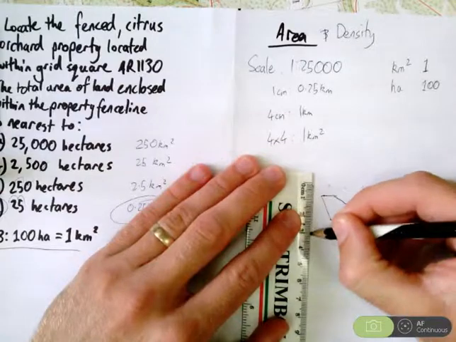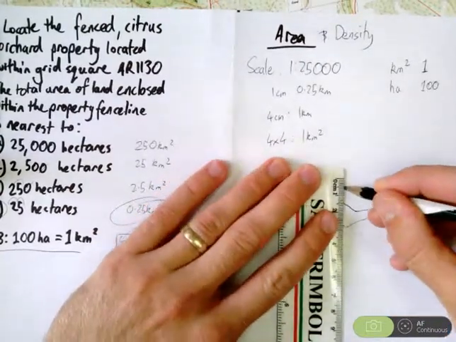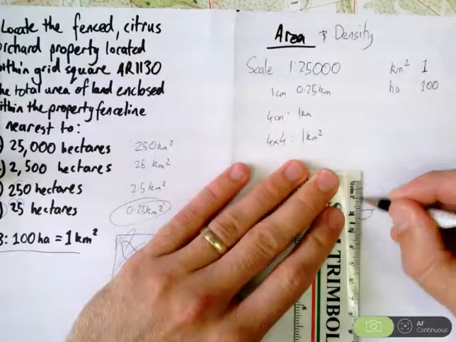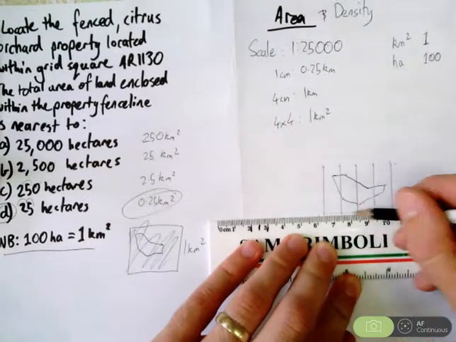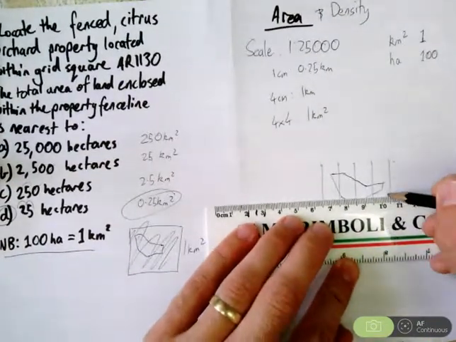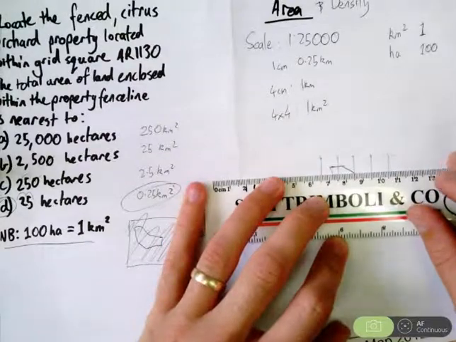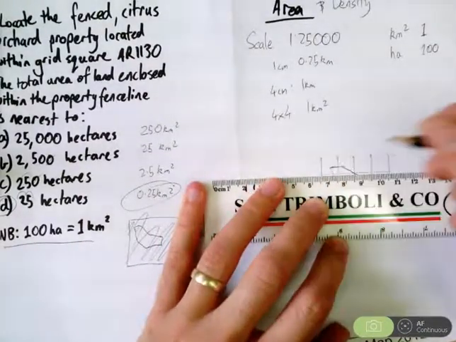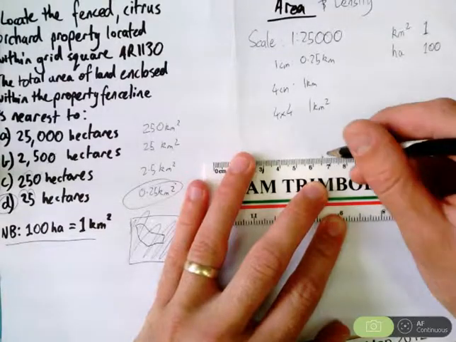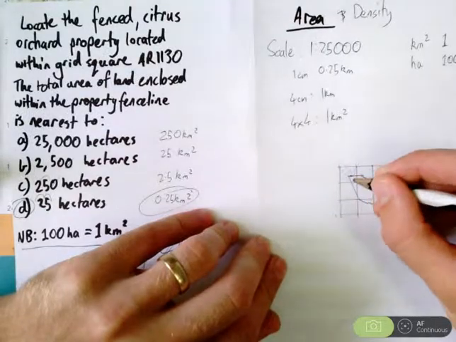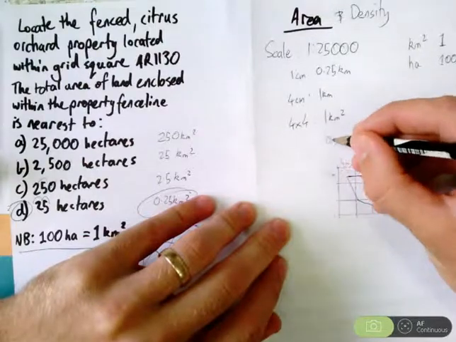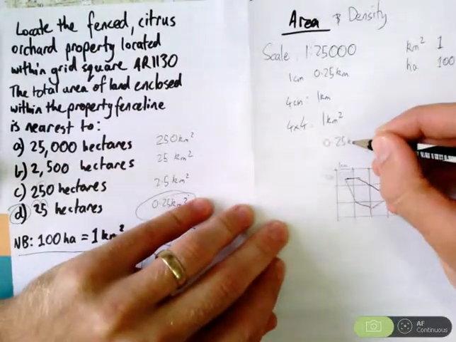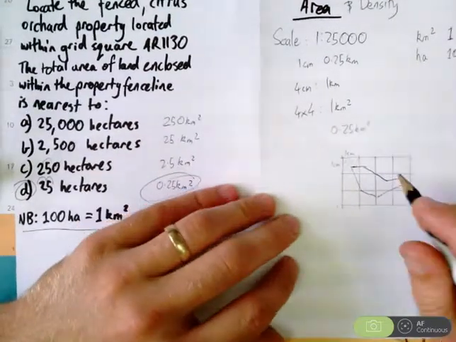Okay, so we draw these lines in. Each one of these squares, which is 1 centimeter by 1 centimeter, would be 0.25 kilometers squared.